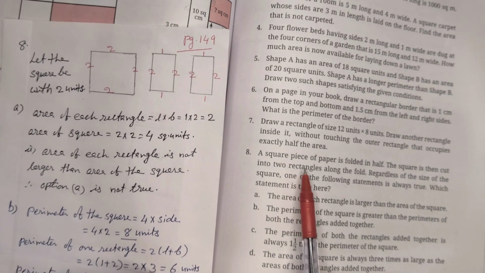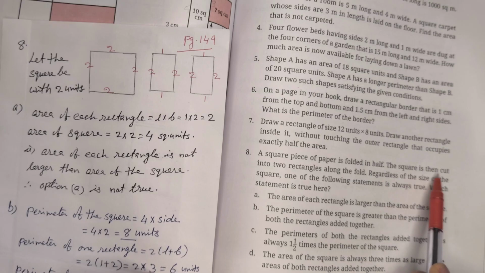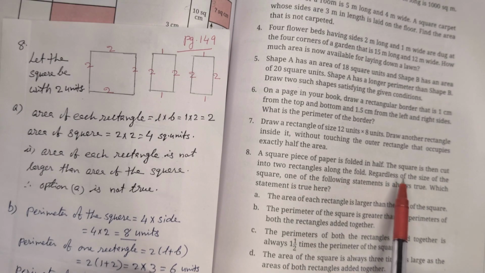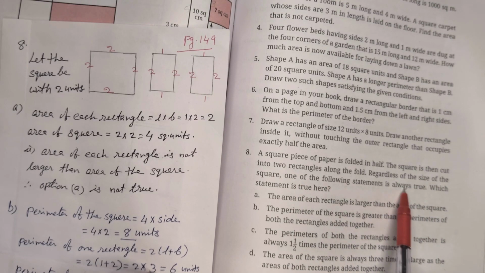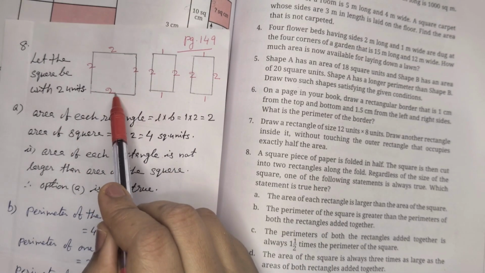Question number 8. A square piece of paper is folded in half. The square is then cut into 2 rectangles along the fold. Regardless of the size of the square, one of the following statements is always true. Which statement is true here? To make it easy, you have to consider a square of 2 units.